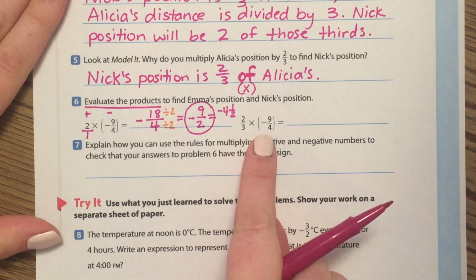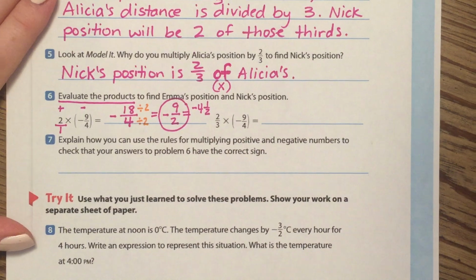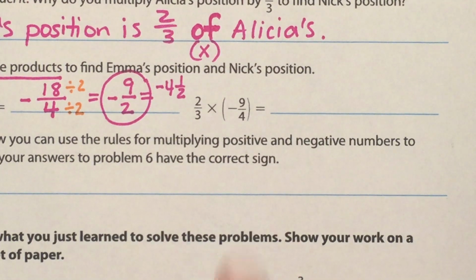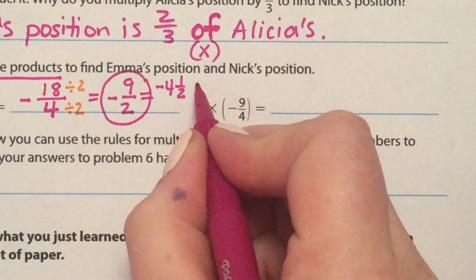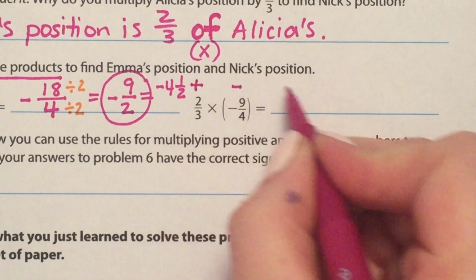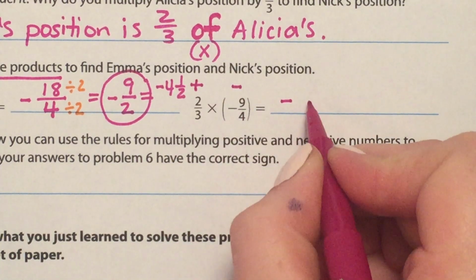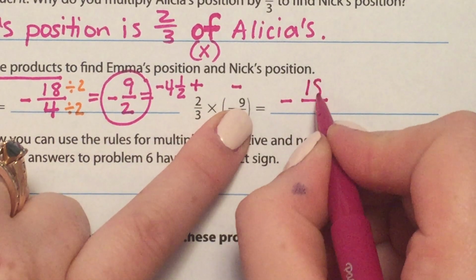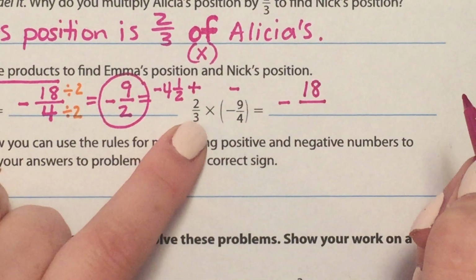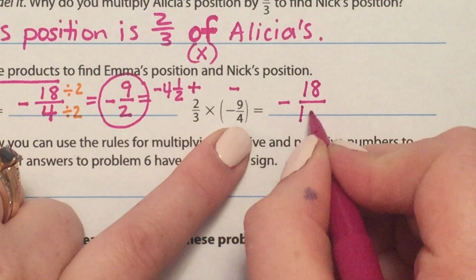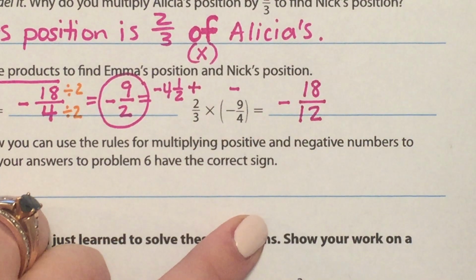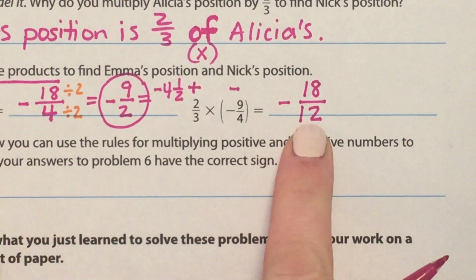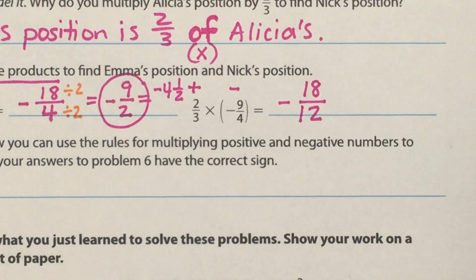Remember, his position was 2/3 of Alicia's, or 2/3 times -9/4. So once again, I know that a positive times a negative is a negative, and I'm going to multiply straight across the top. 2 times 9 is 18, and straight across the bottom, 3 times 4 is 12. So this is a correct answer by itself. It's just not simplified.